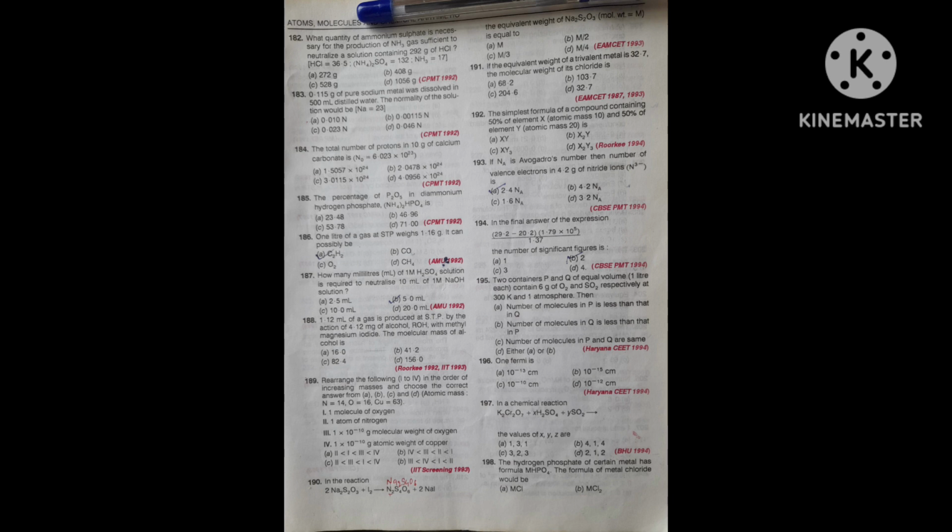The question had three reactants: K2Cr2O7 plus xH2SO4 plus ySO2. First K2Cr2O7 and H2SO4 both react and give nascent oxygen, 3 atoms. That will react with ySO2, or SO2, in the presence of water, and it will produce sulfuric acid.